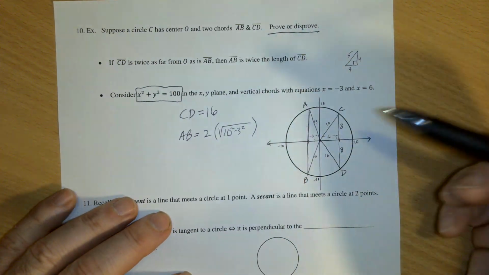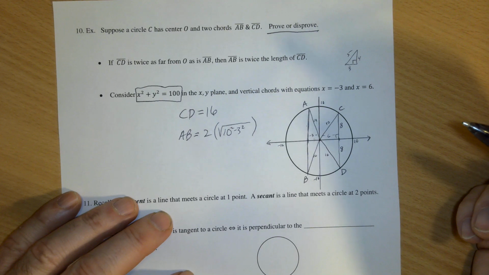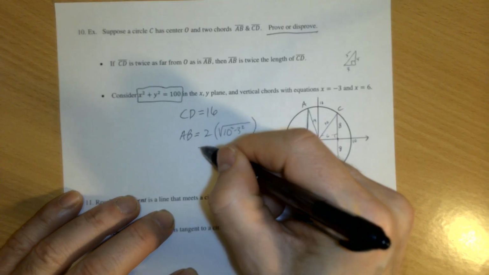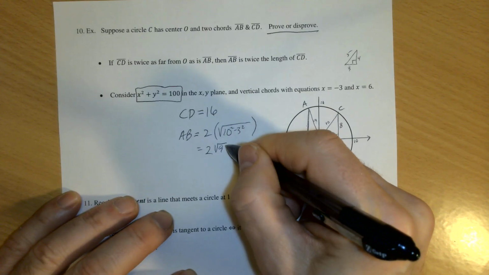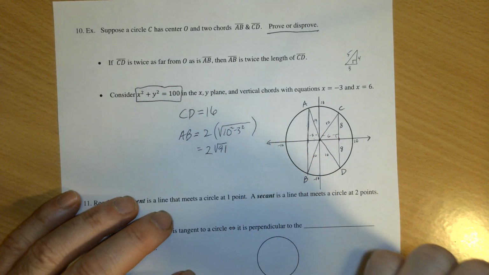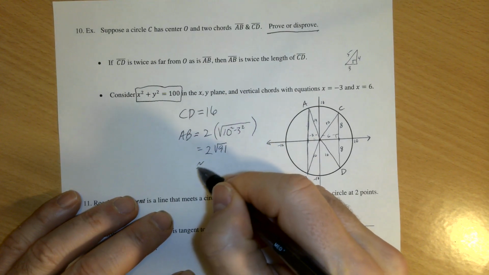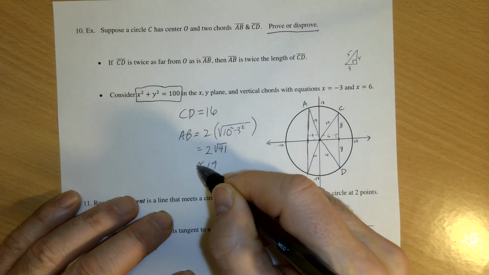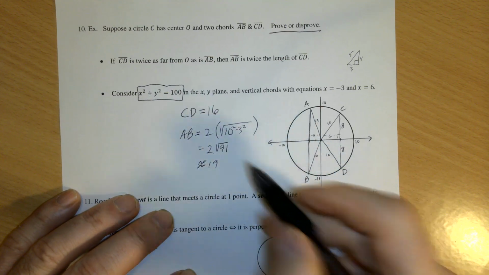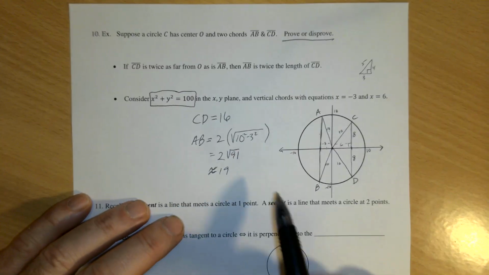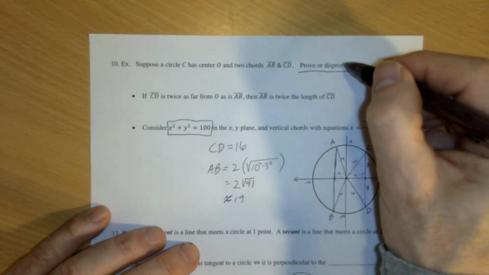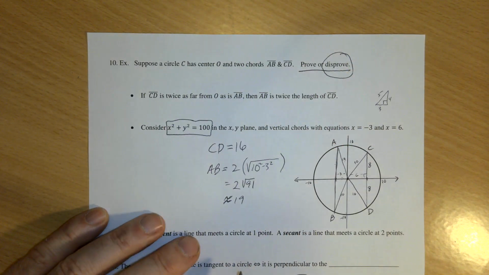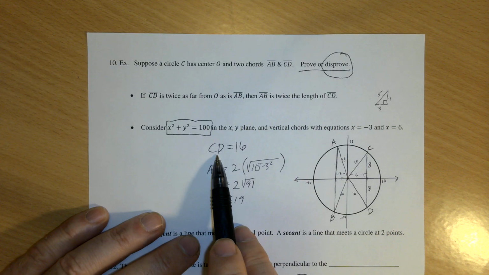Okay, again, that's just using the Pythagorean theorem. And this is 2 times radical 91. And let's see what that is. That's approximately 19. So clearly not true. We just disproved it with our one single counterexample.